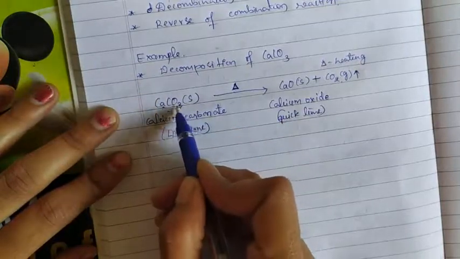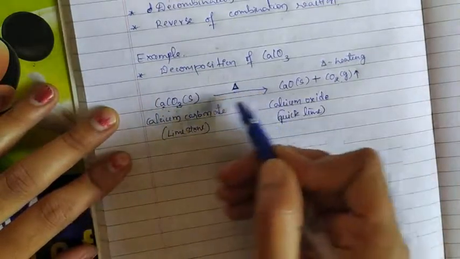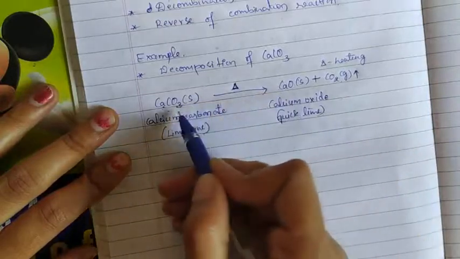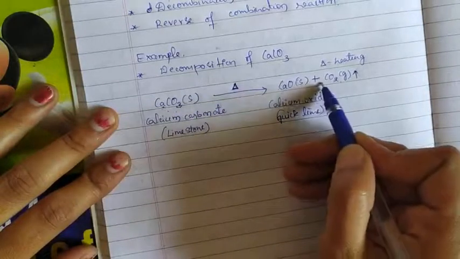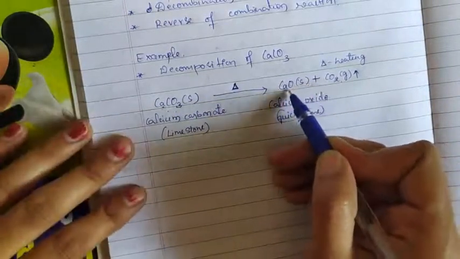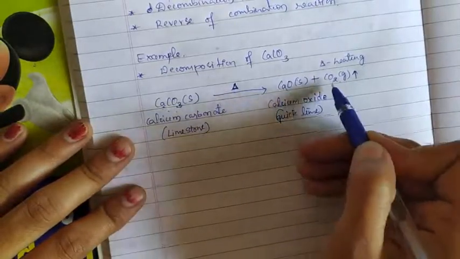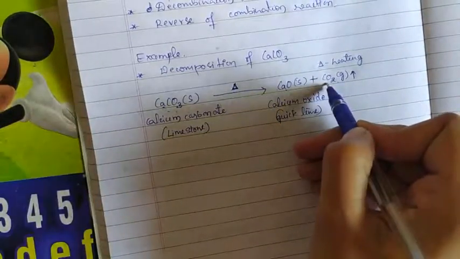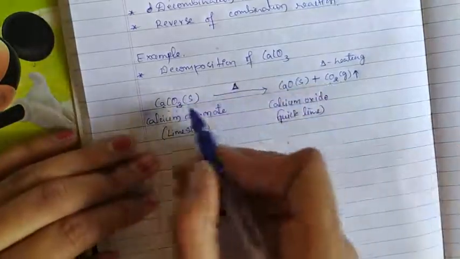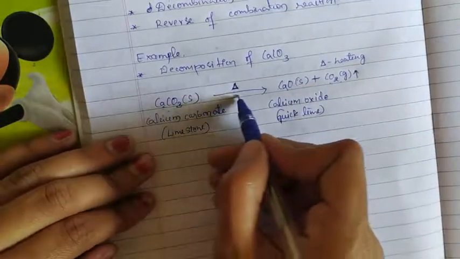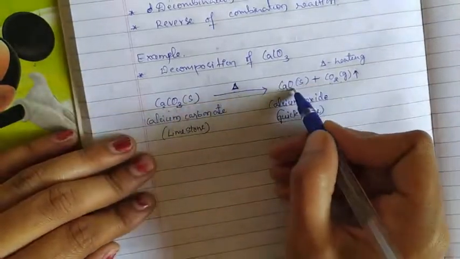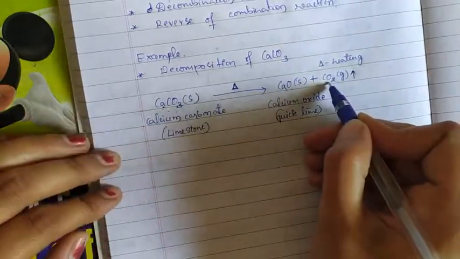When it is heated, it decomposes or breaks into two or more simpler products. This is calcium oxide and this is carbon dioxide. Here this calcium carbonate breaks down into calcium oxide and carbon dioxide.